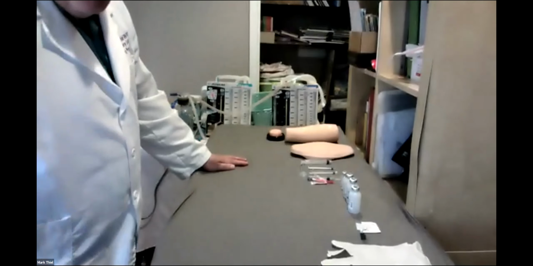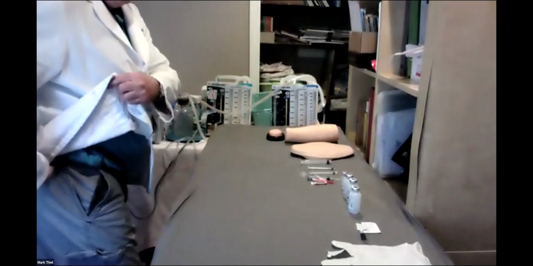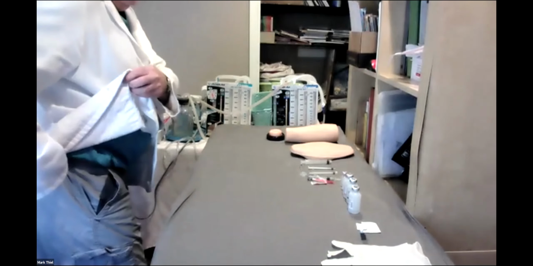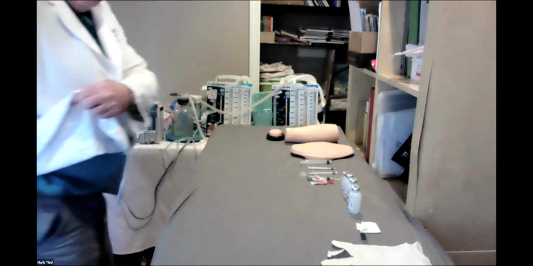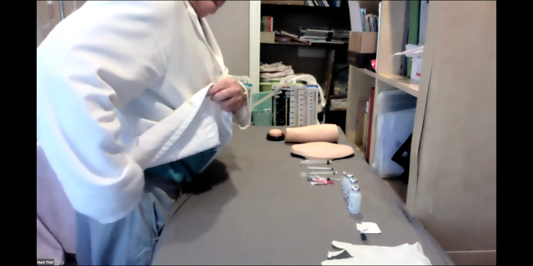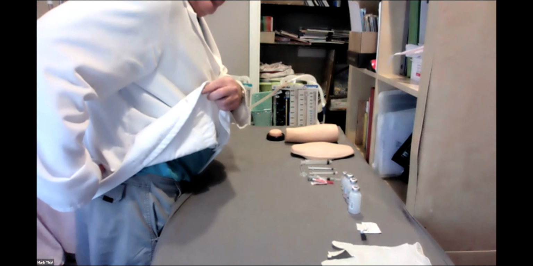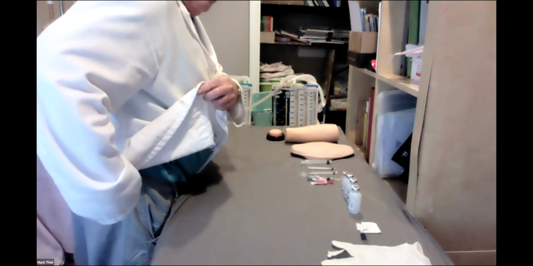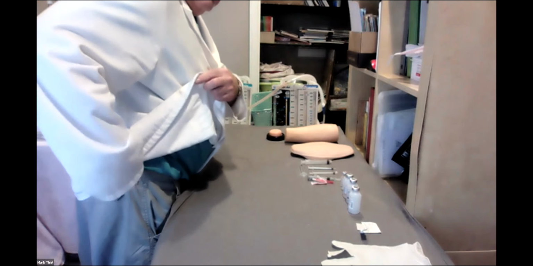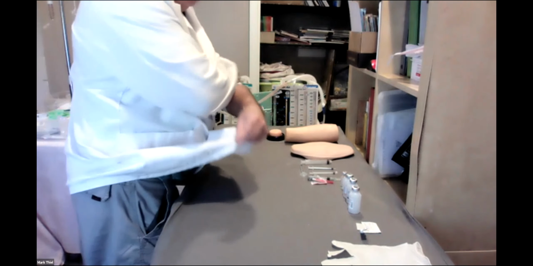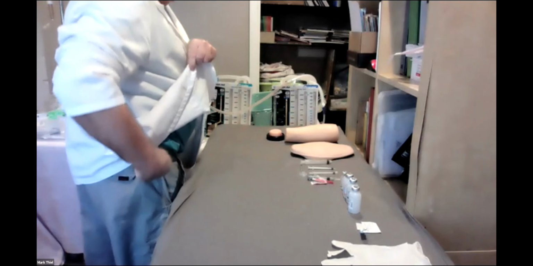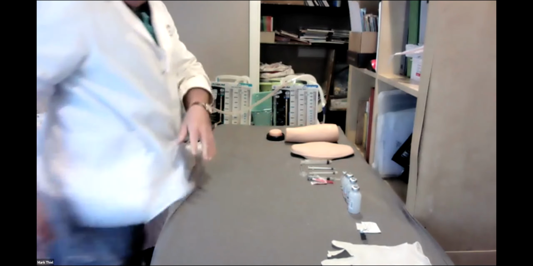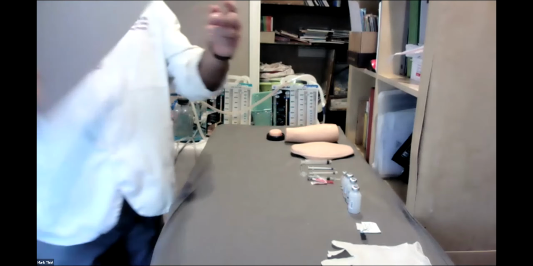We inject it, if you can see this, straight on the hip on this side, right? Not back here to the gluteus, the ventral gluteal. Right on the side of the hip.